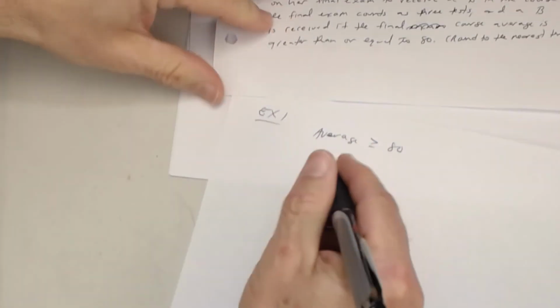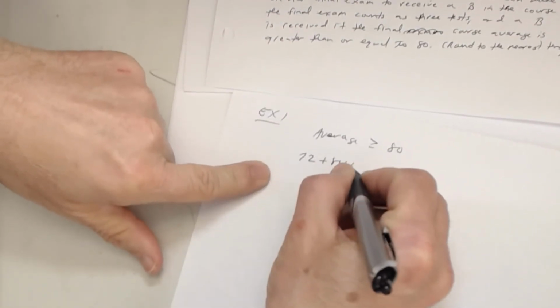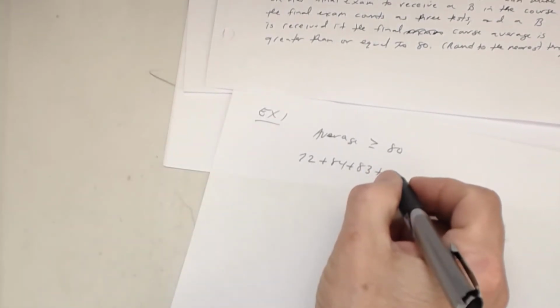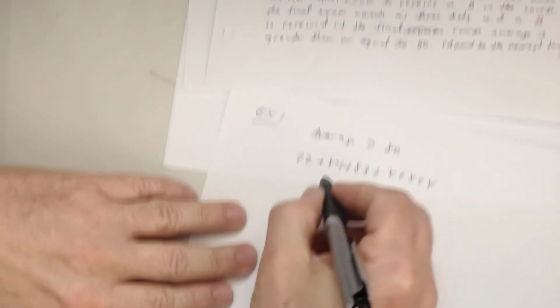So if I want to find the average, my average would consist of 72 plus 84 plus 83 plus x plus x plus x, right? And x plus x plus x, I'll go ahead and write it like that, is 3x. All divided by 6. Very good, because there are 6 scores there, right? And that must be bigger than or equal to what? 80. So the final counts as 3 tests. So that's why you see x plus x plus x.